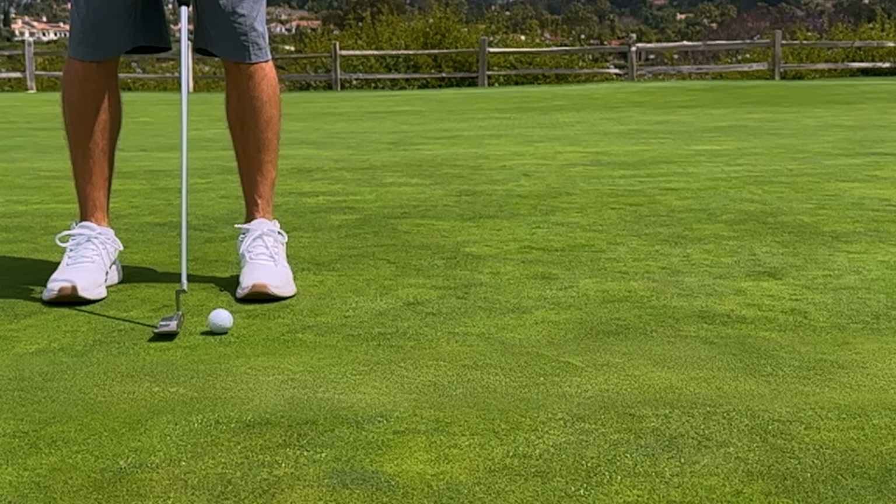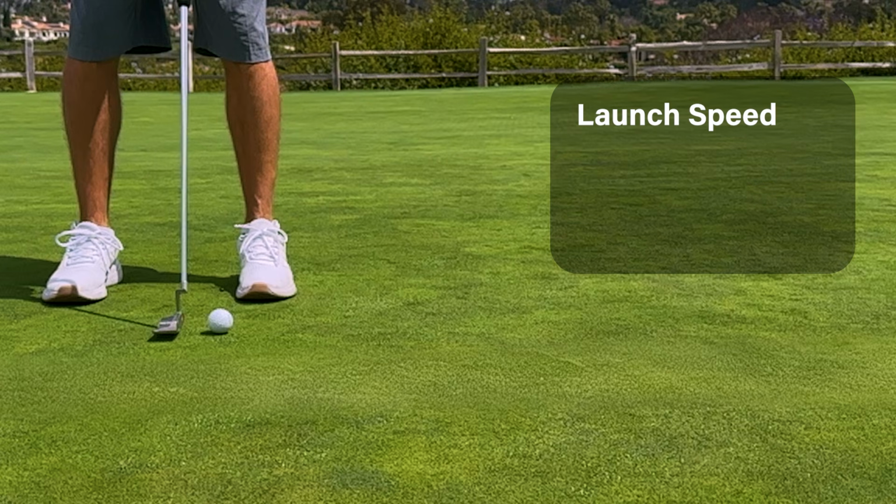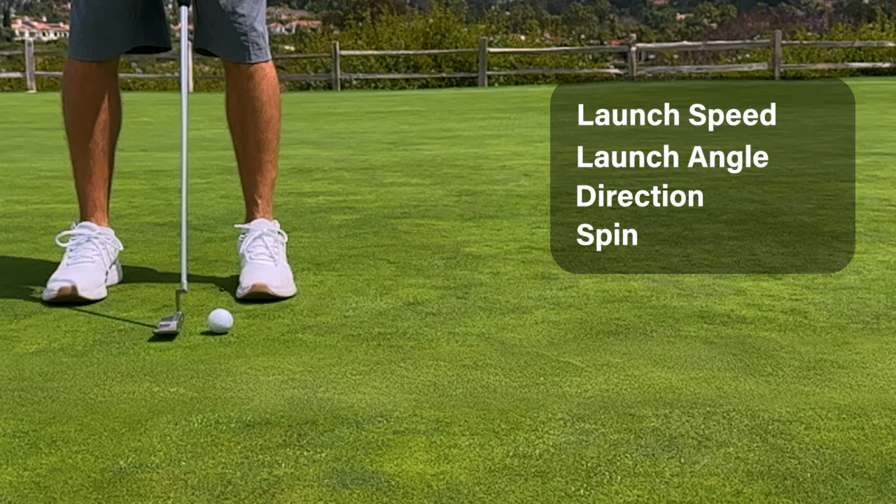From these, the initial ball metrics that we're going to be looking at are the launch speed, so the velocity that the ball takes off at out of its resting spot, the launch angle that it takes off at out of the resting spot, the direction relative to our target line, and the spin as it comes out of that resting spot.